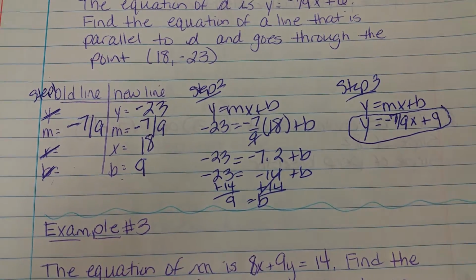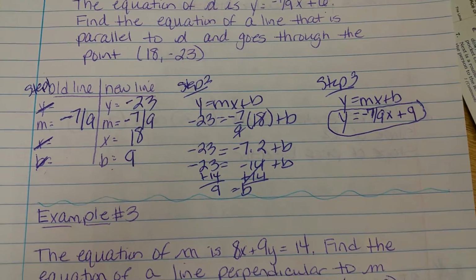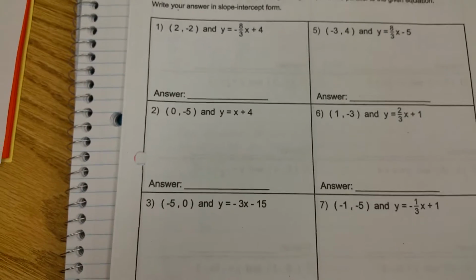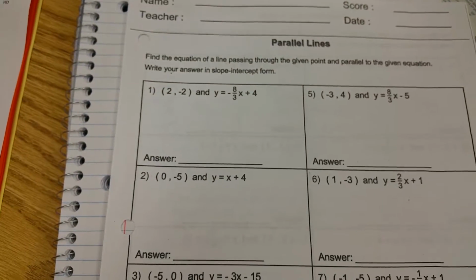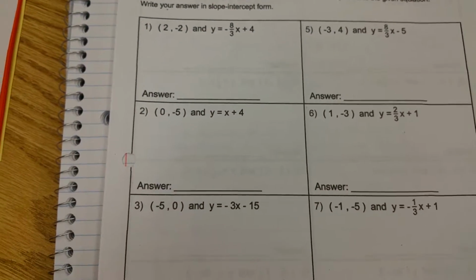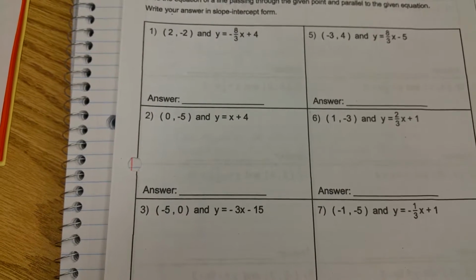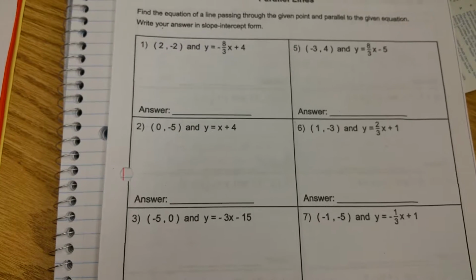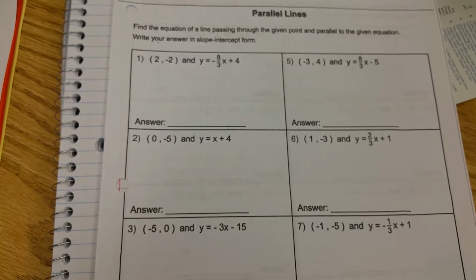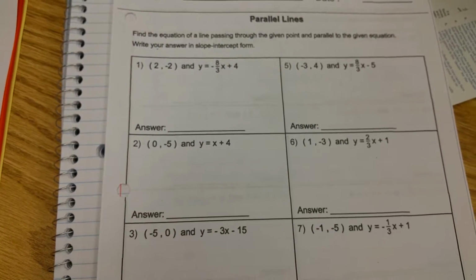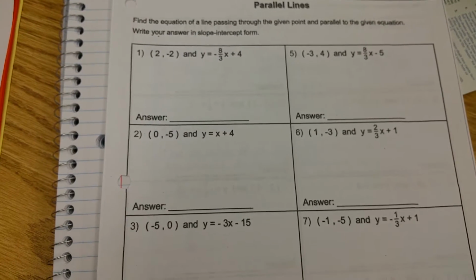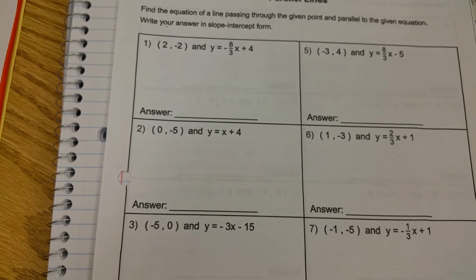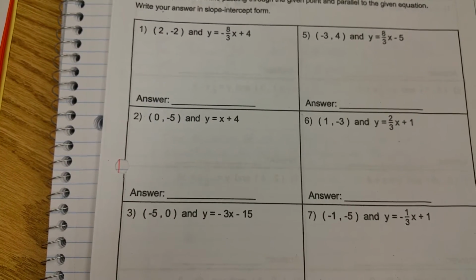Now you're going to take this same concept and work on this handout here. You only have to do the parallel line side. Eventually this is going to become page 37 in your notebook. The other side is perpendicular lines. Don't worry about that until Monday. We'll do that together on Monday. But give this a shot. Even if you only get your chart filled in, get as far as you can on it, and help each other out, and we'll take a look at it together on Monday.